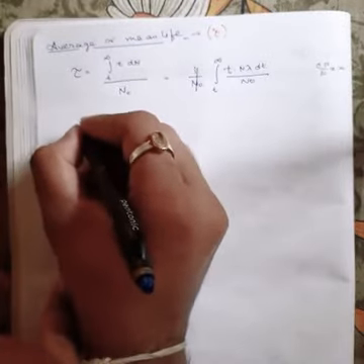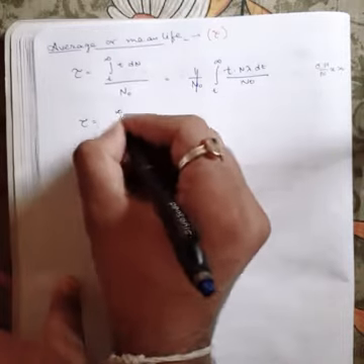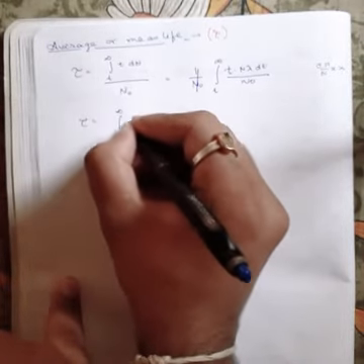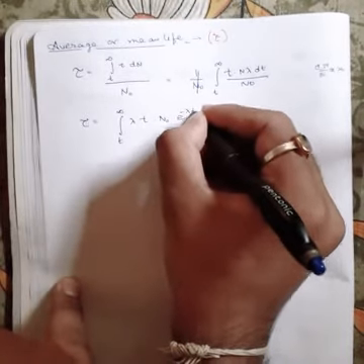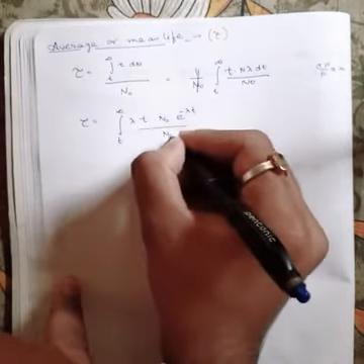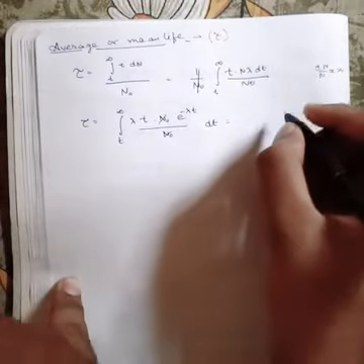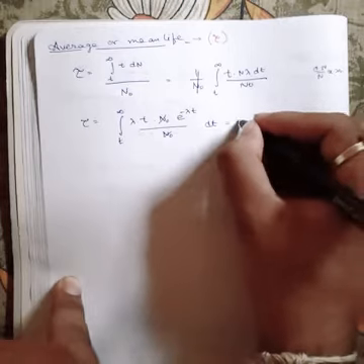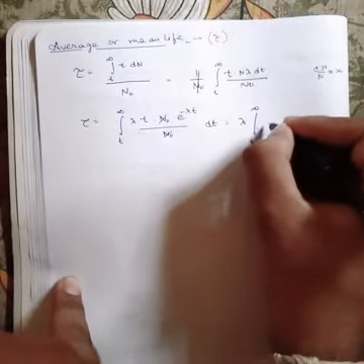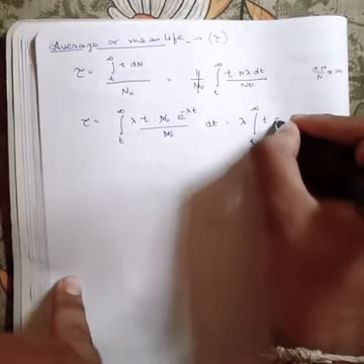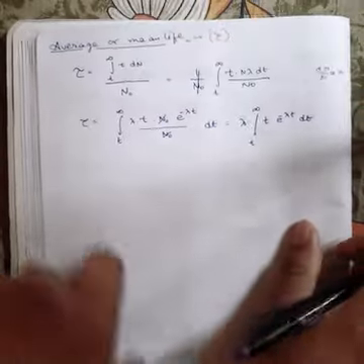So it basically turns like this: tau equals integration from 0 to infinity of t lambda N naught e to the power minus lambda t by N naught dt. So N naught and N naught cancel out, and lambda is a constant, the constant of proportionality, so it becomes lambda integration from 0 to infinity of t e to the power minus lambda t dt.